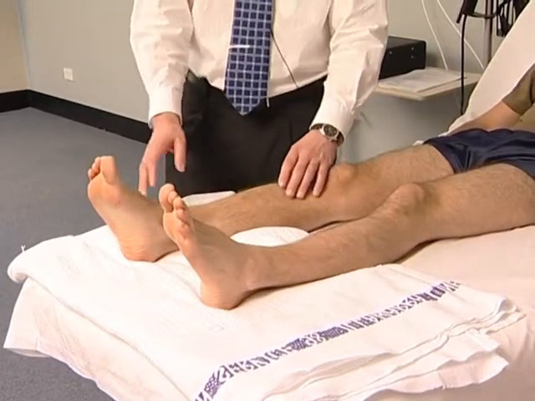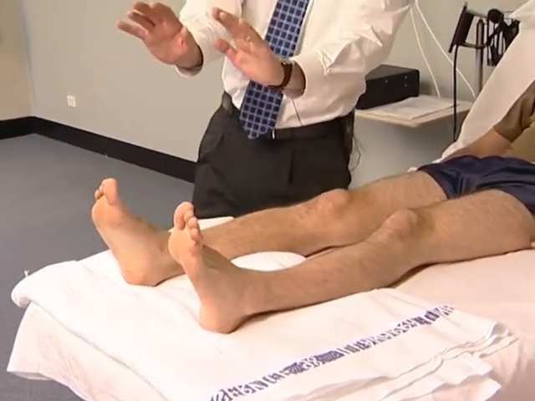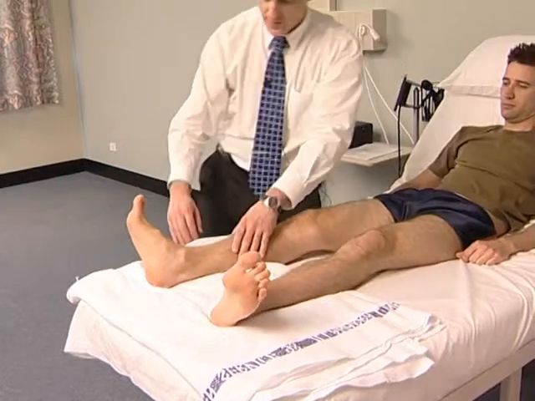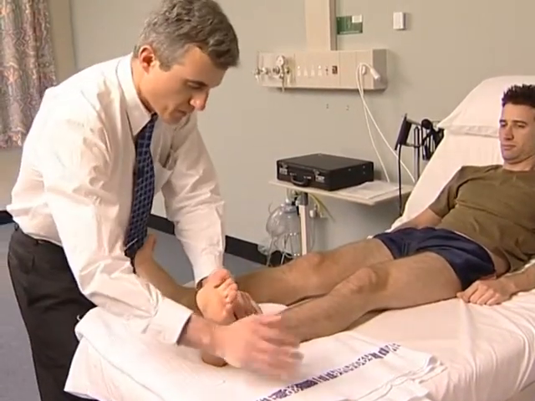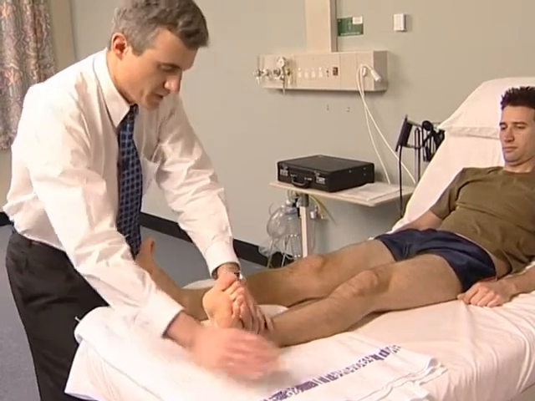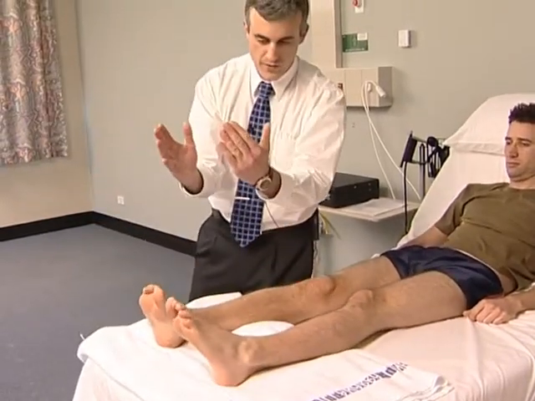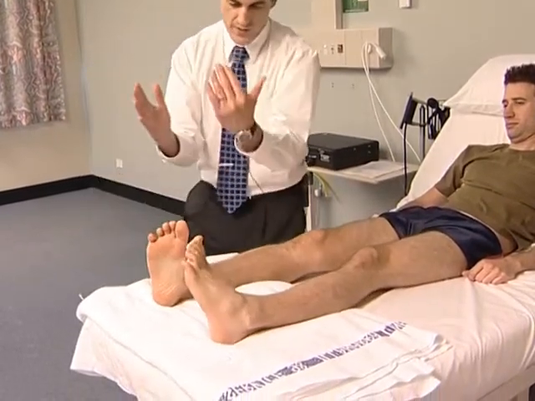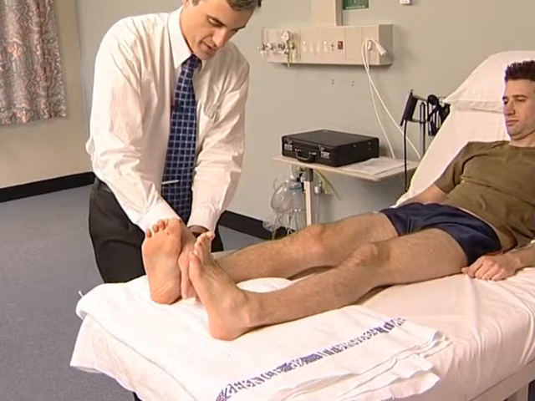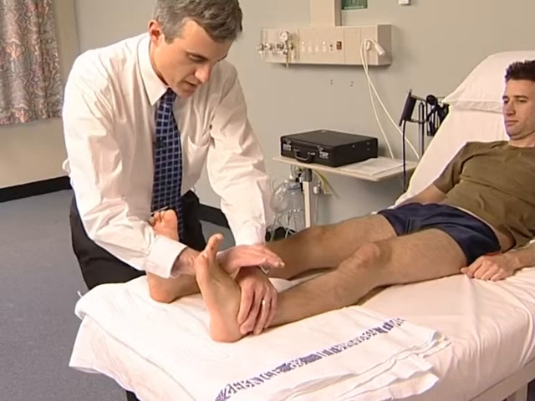Eversion. What I'd like you to do now is to put your feet out, away from each other like that. That's it. Keep it in that position. Push out. Good. Inversion. Now put your feet in so that they face each other. More like that. Relax a bit. More like that, so that they're facing each other. That's it. Hold it there. And hold it there.